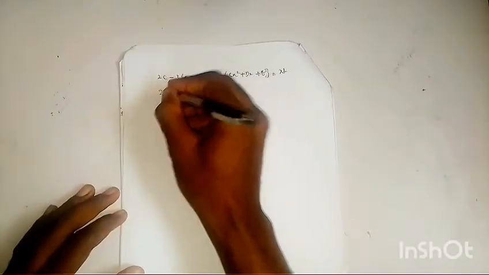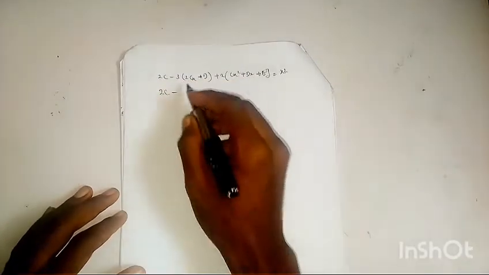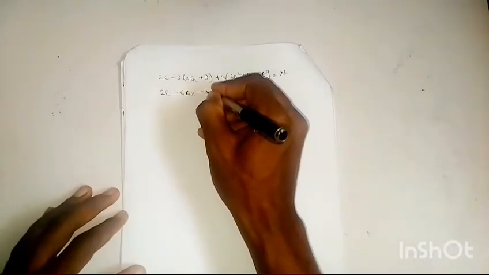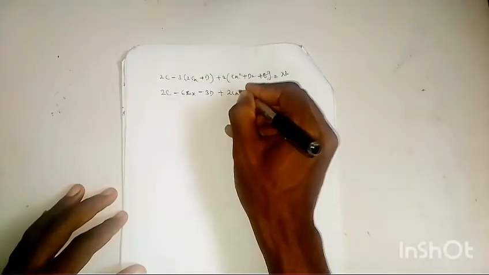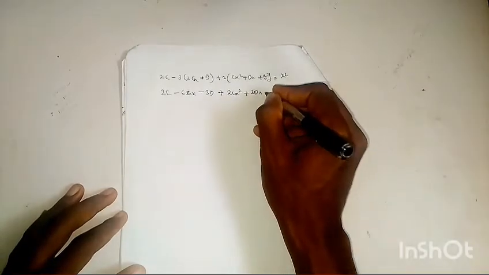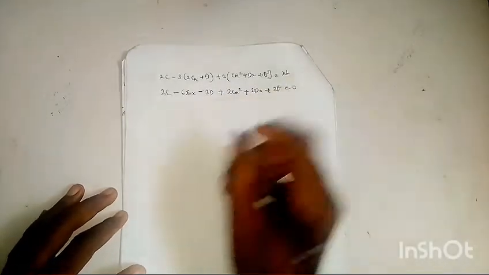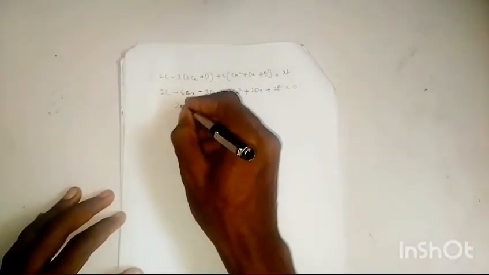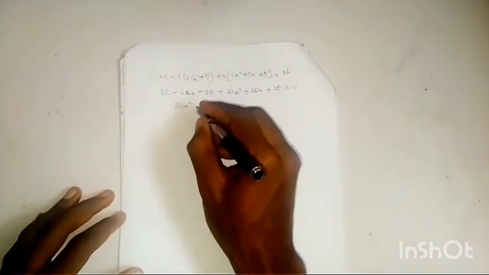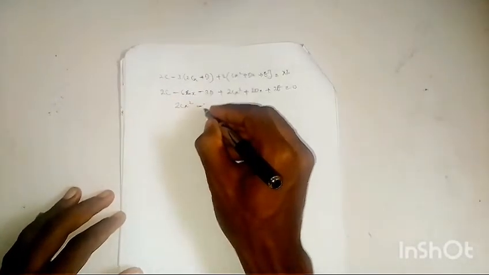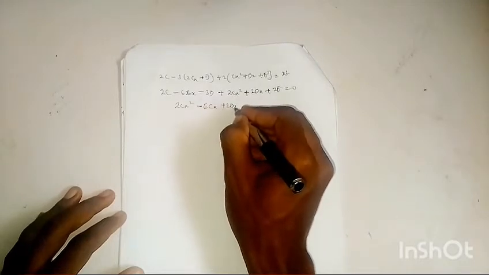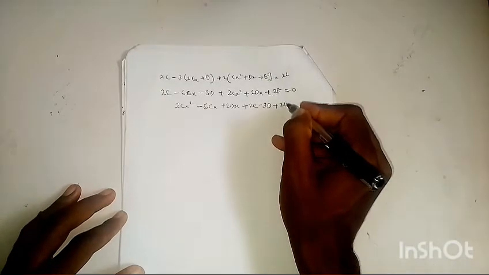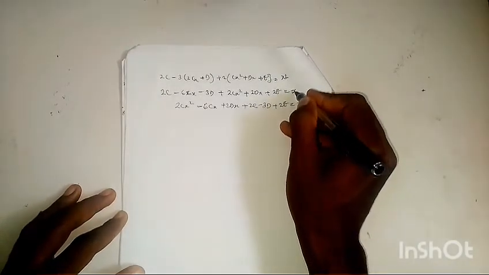So we have 2c minus 6cx minus 3d plus 2cx squared plus 2dx plus 2e equals x squared. Grouping the terms for x squared, the ones for x, and the constants, we have 2cx squared minus 6cx plus 2dx plus 2c minus 3d plus 2e equals x squared.